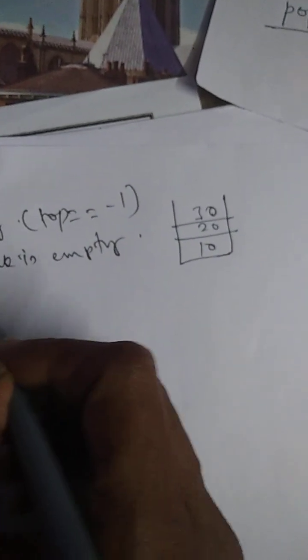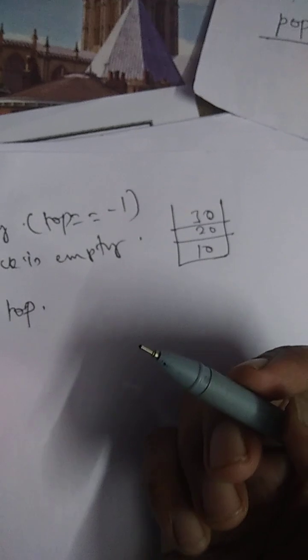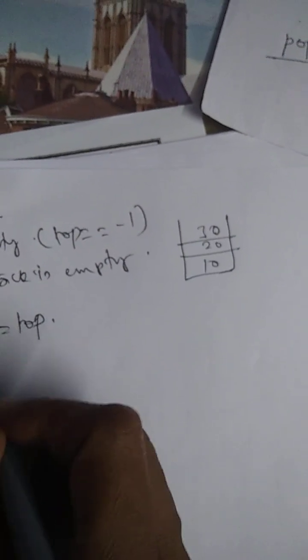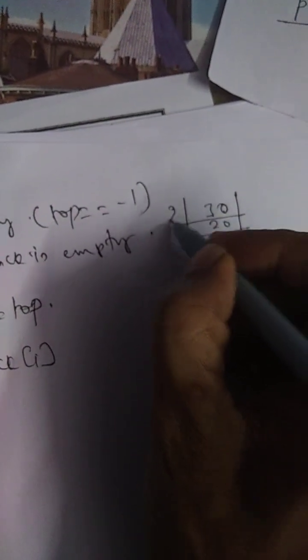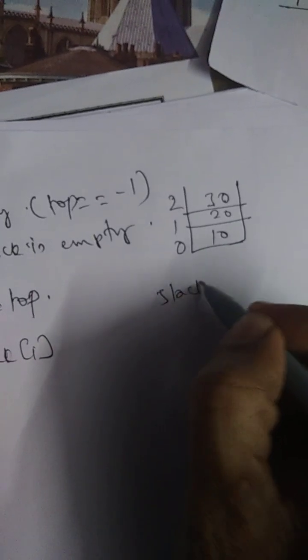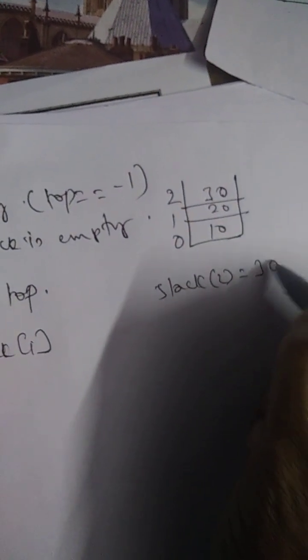First you will display 30. For displaying the elements, you take a variable I and assign it to top, and display stack of I. So this is 2, 1, 0. Stack of 2 means 30. Next, decrement the value.